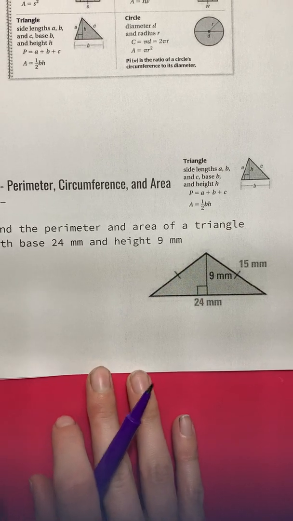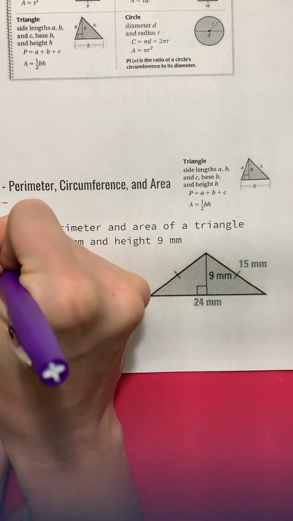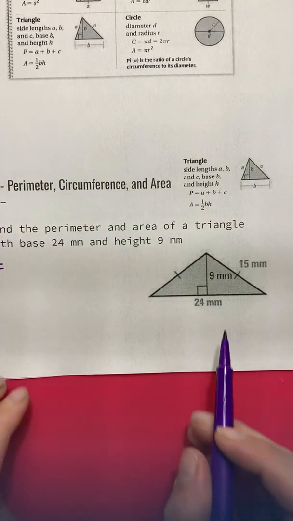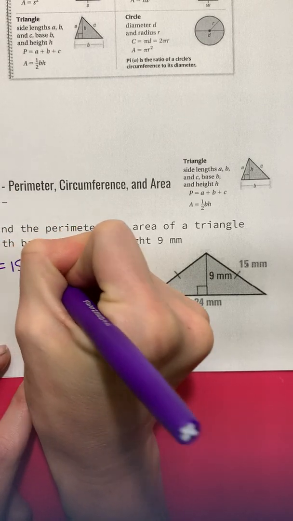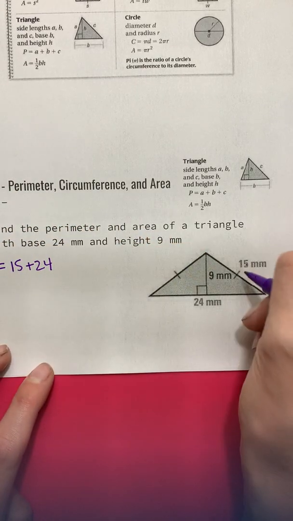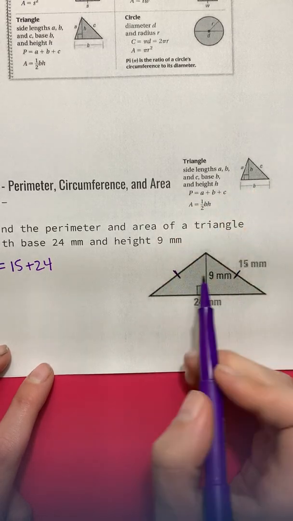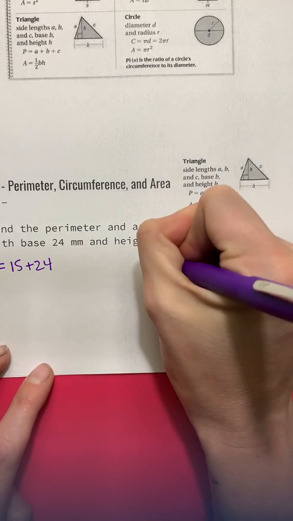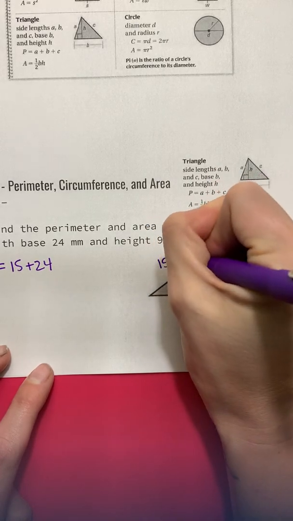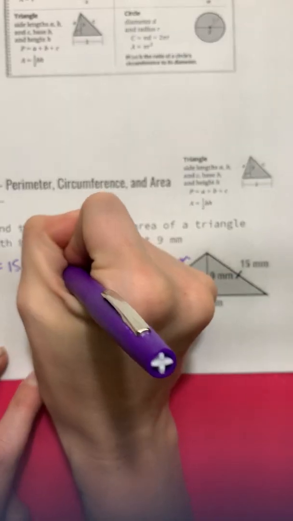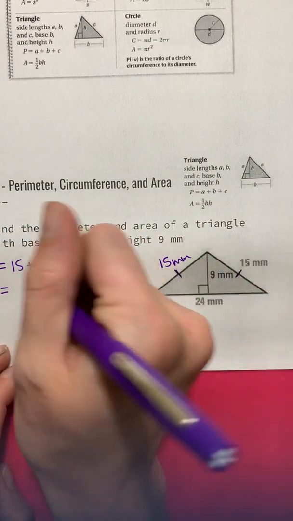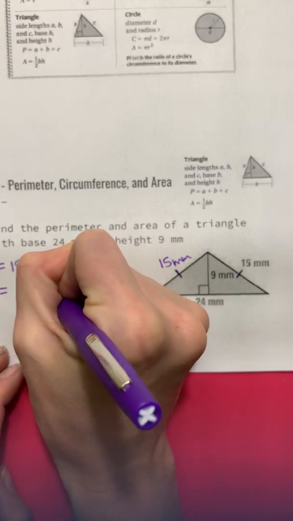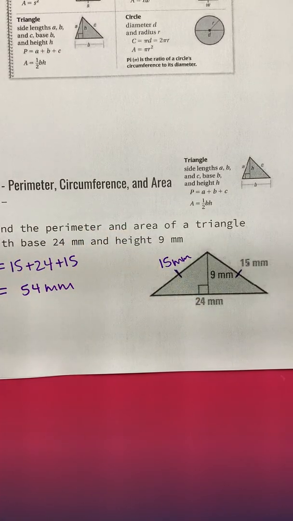All right, so we'll start with finding our perimeter. So perimeter just means you're adding all your sides together. Okay, so I know I have 15 and 24. Okay, and then because I have these markings, I know both of these are going to be 15 millimeters. Okay, so I'm going to add another 15 here. Okay. And then adding all of that together, I'm going to get 54 millimeters. Okay. So that's my perimeter.